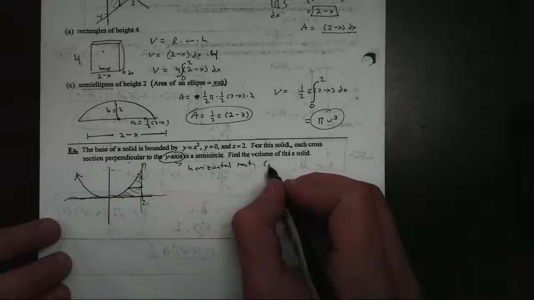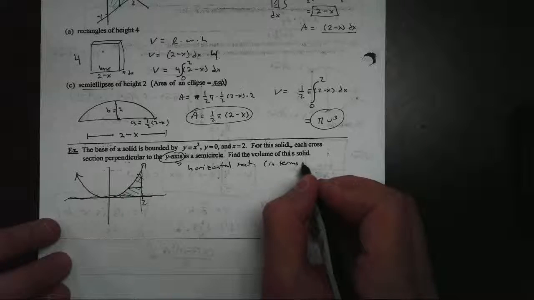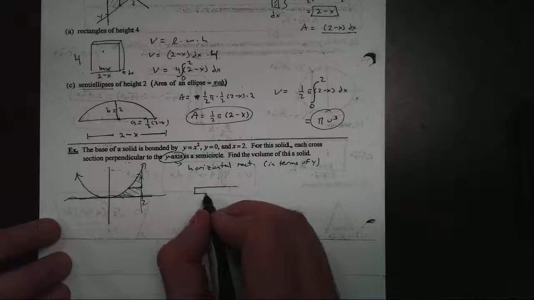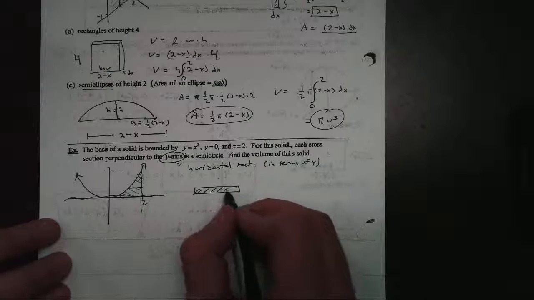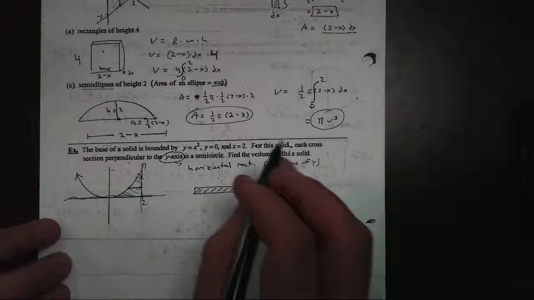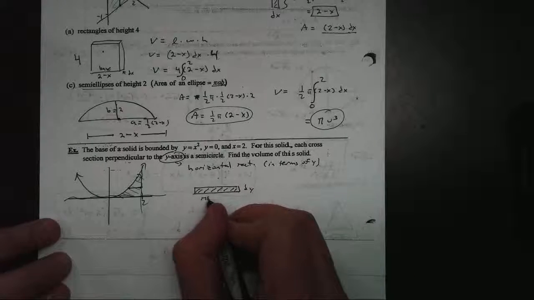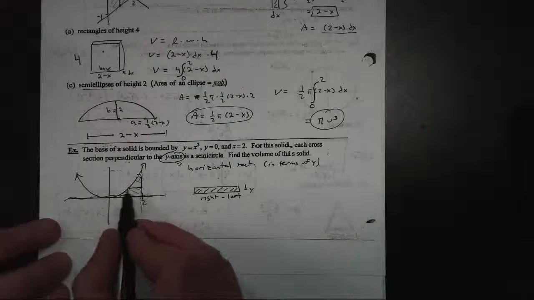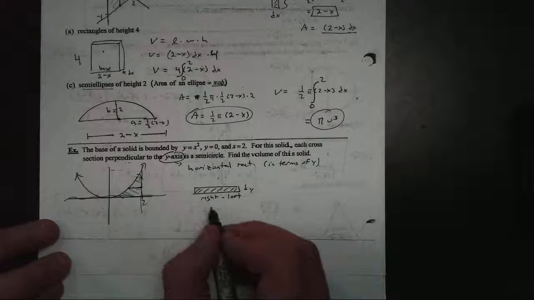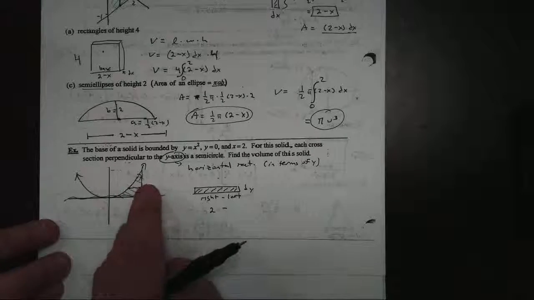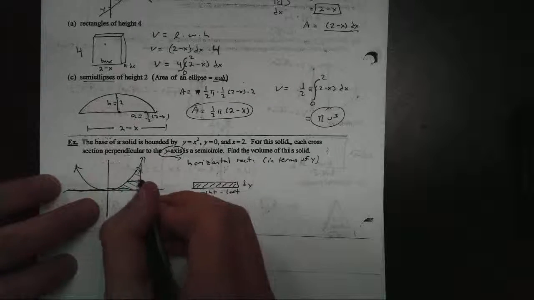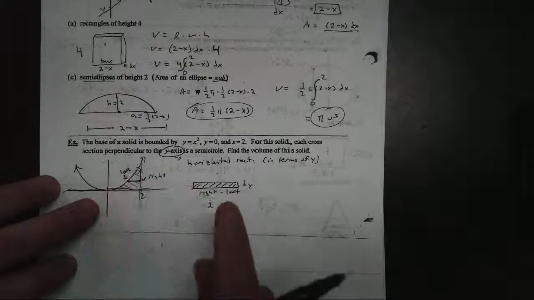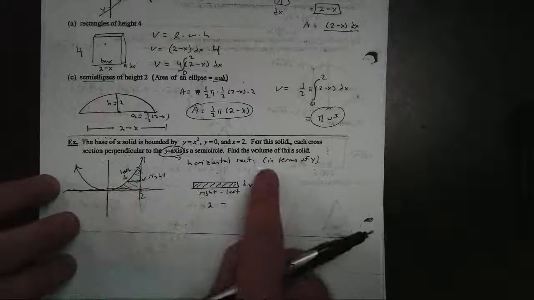which means we are now in terms of y. That makes it a little bit more complicated for us. So when I set it up, there's my rectangle. I'm going to get my base, dy thick. To go here, remember it's going to be the right minus the left. So it's going to be 2 minus the parabola. So the right's going to be 2. But to get the left, because remember, right, there's my right, there's my left.